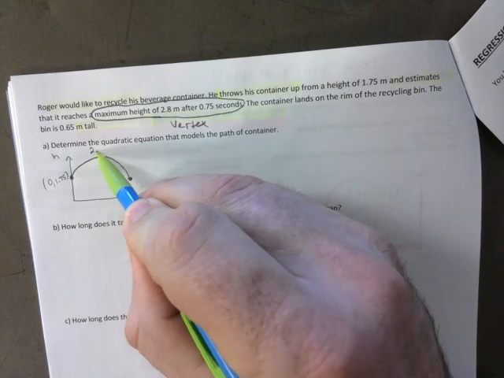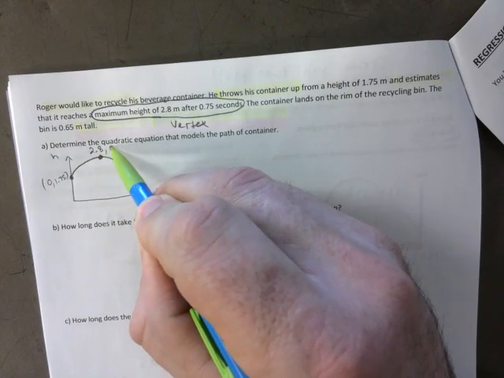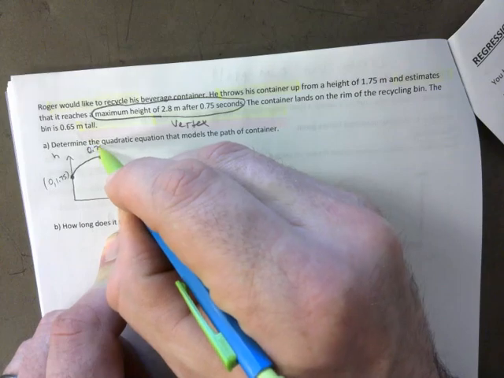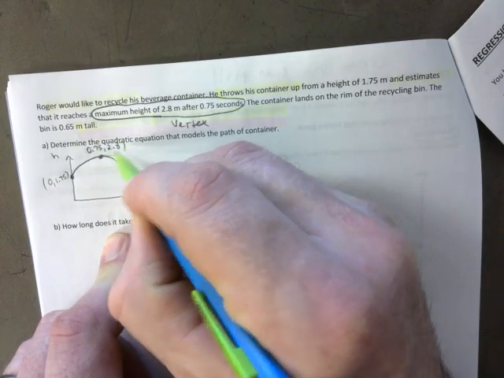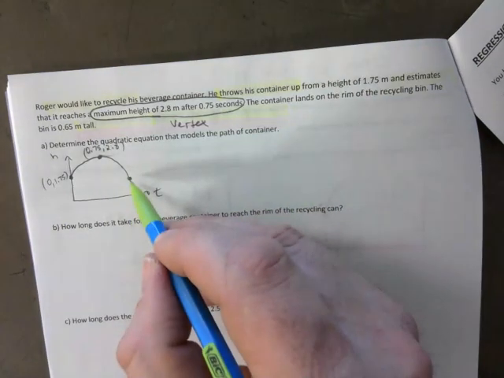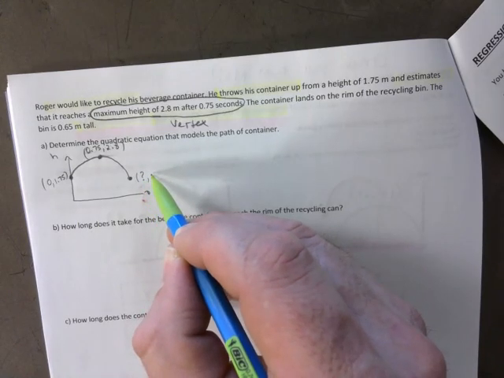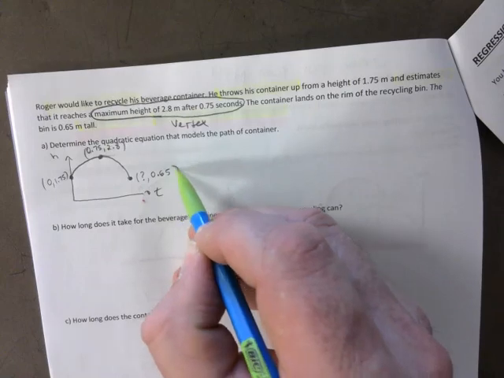This is 2.8. No, I got that wrong. Time first, height second. 0.75, 2.8. Now, this one right here, I don't know how long it will take to reach a height of 0.65, correct?